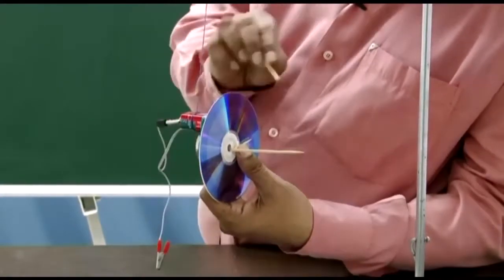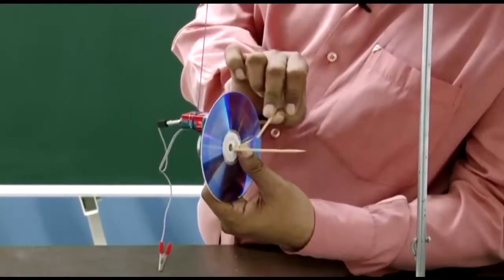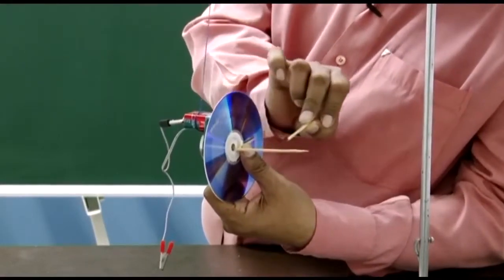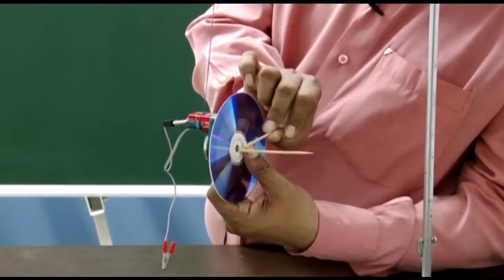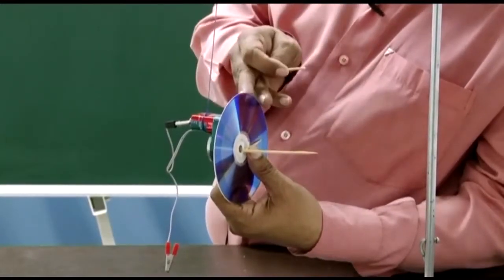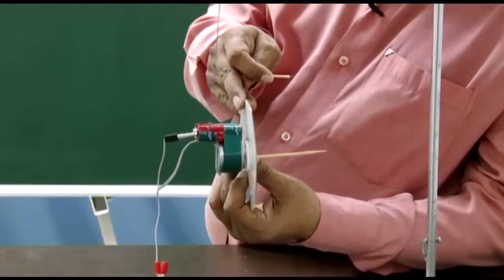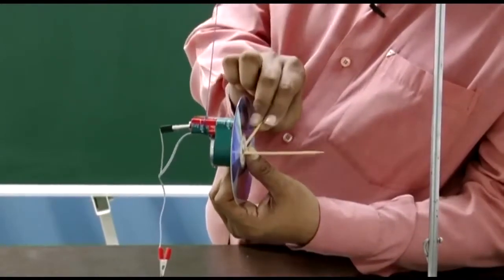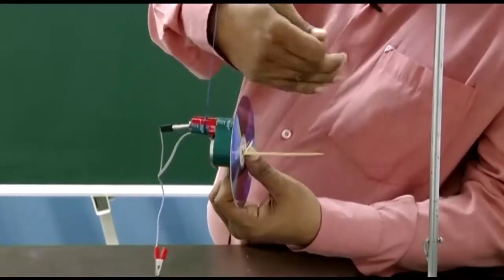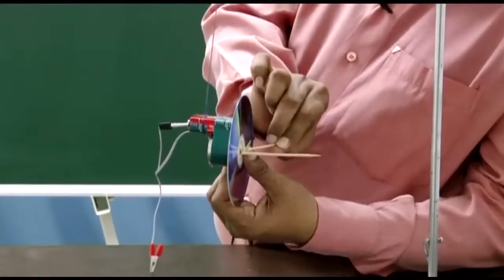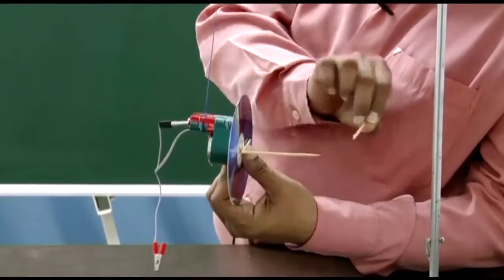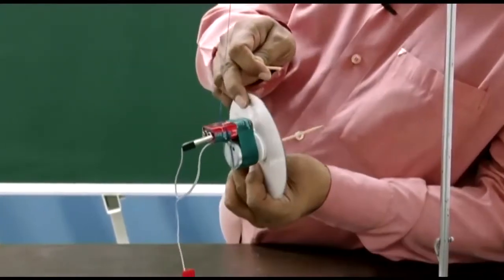The new angular momentum, which is the vector sum of this and this, will be between these. Use parallelograms, it will be like this. To get the angular momentum in this direction, the entire CD has to turn, so that this angular momentum is rotated by some angle in this direction, and therefore, this CD has to rotate.